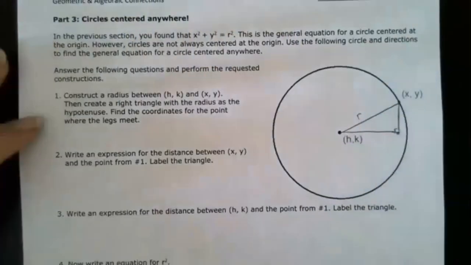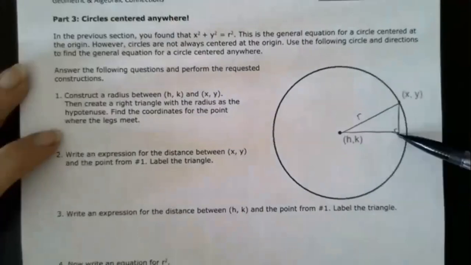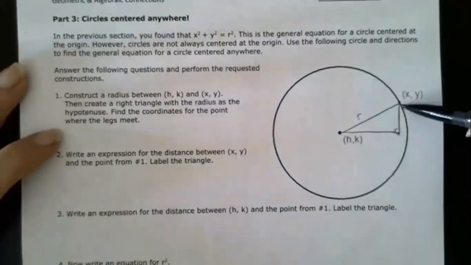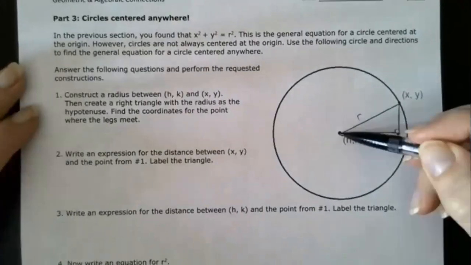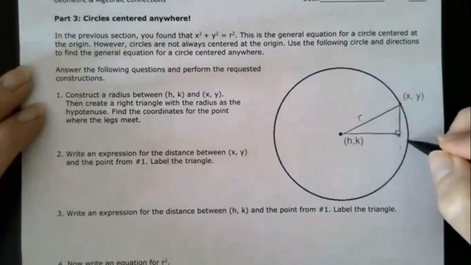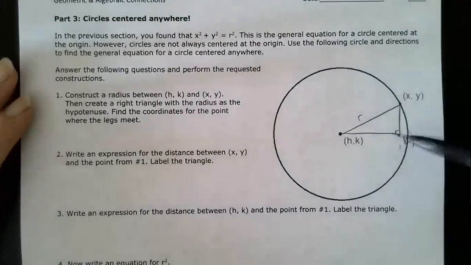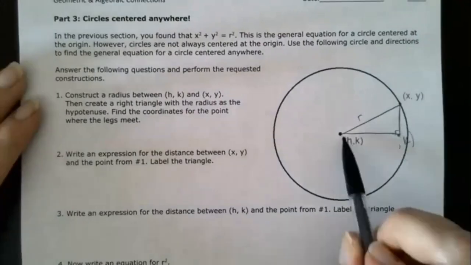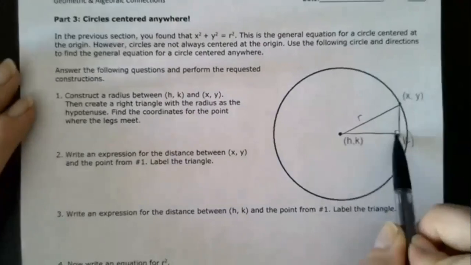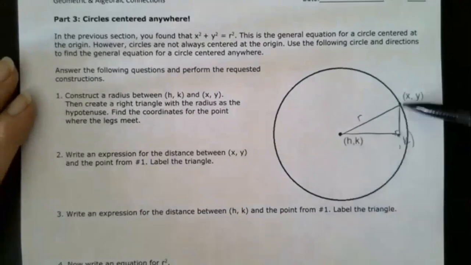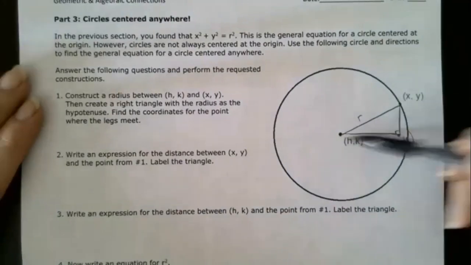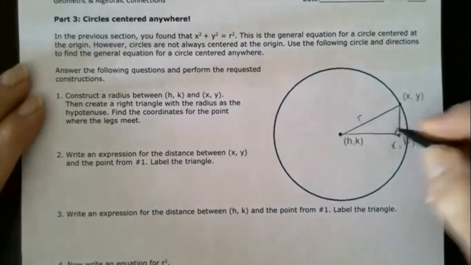So we're going to find the coordinates for the point where the legs meet. So I started at H, K. Well, let's just go to X, Y. It's down below that and then straight to the right of H, K. So it's going to have a Y value of K, because going straight to the right, it doesn't move up or down. It just goes to the right, and it has the same Y value as K. And then it's directly underneath X, Y, so it's going to have the same X coordinate as X.